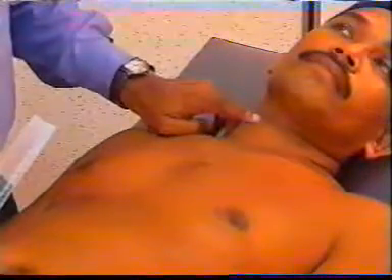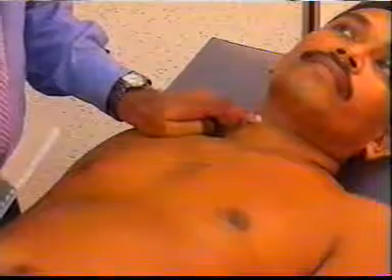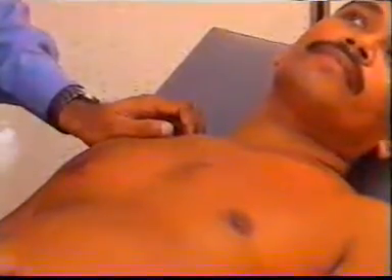Prominent arterial pulsations are called Corrigan's sign, and that is a sign of several cardiac problems including aortic regurgitation and hyperdynamic circulation.